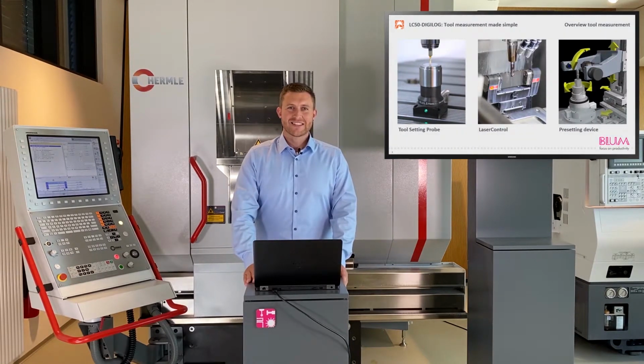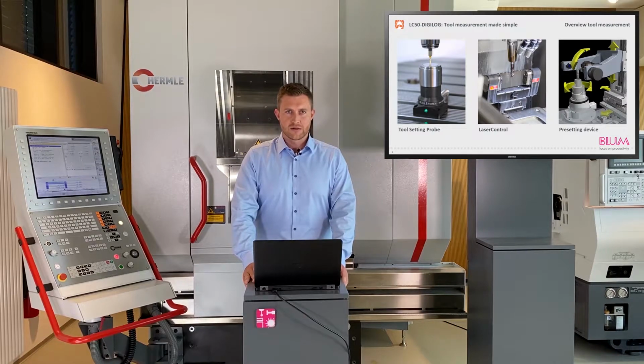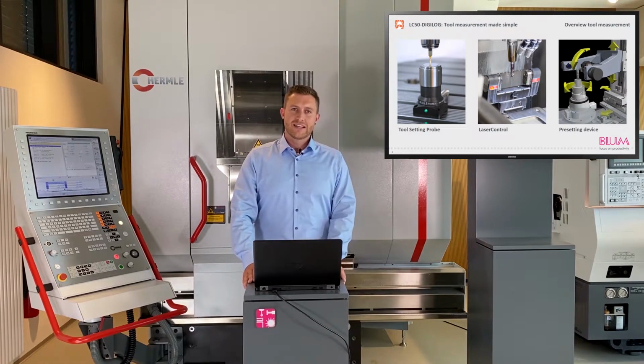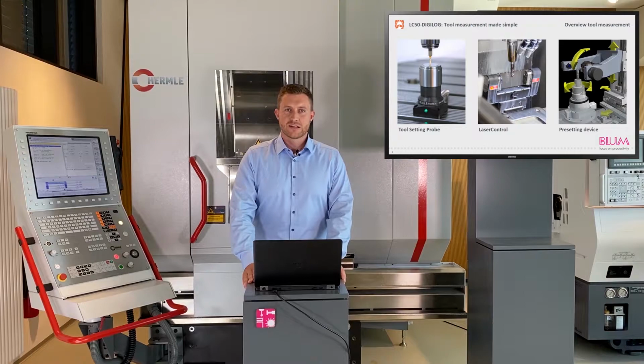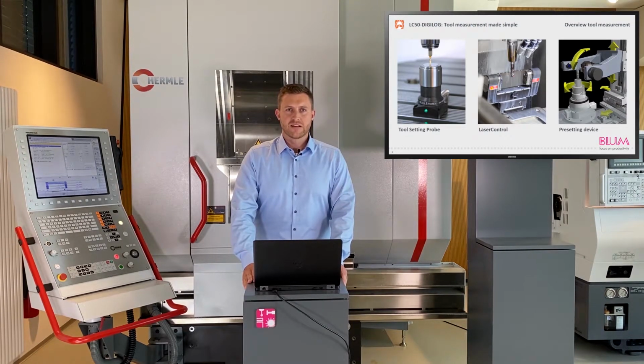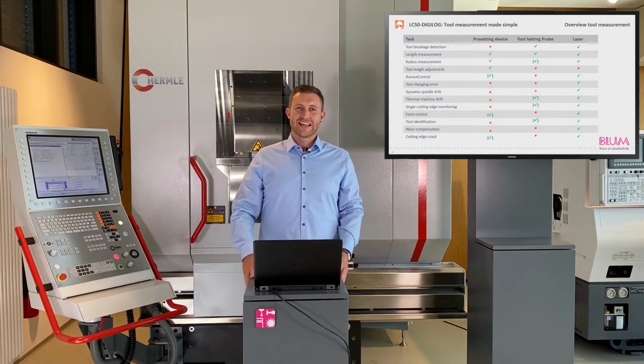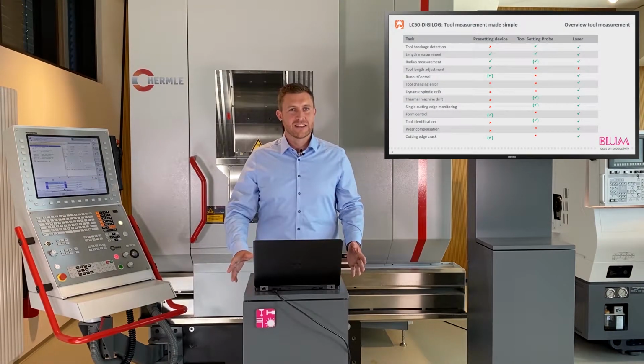As I stated, I would like to start by providing an overview of the possible tool measurement variants. In this case, we distinguish between tactile and optical systems. Here on the left, you can see our Z Nano tool probe for tactile tool measurement. The other two components are optical tool measurement systems. Here, we draw a distinction between laser measuring systems such as our LC50-DIGILOG and the other optical tool measurement systems, the presetters. Naturally, each of the devices shown here has a specific purpose.